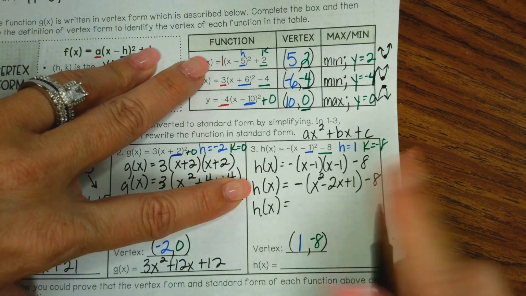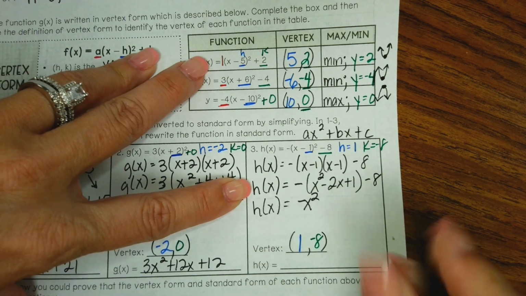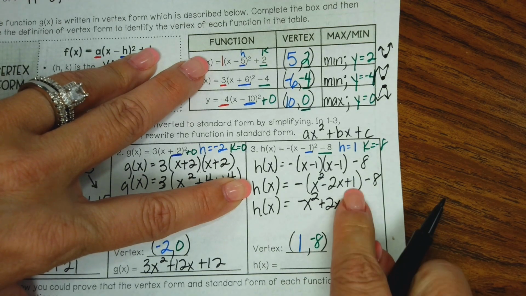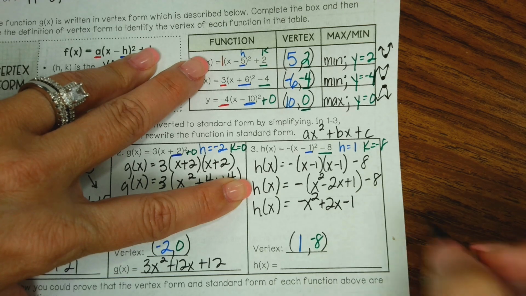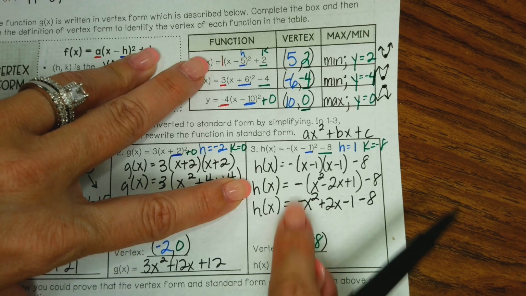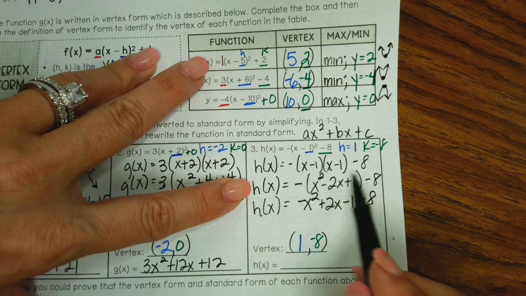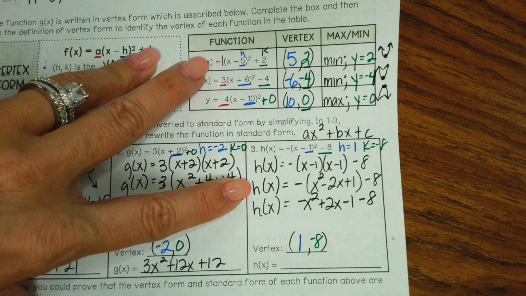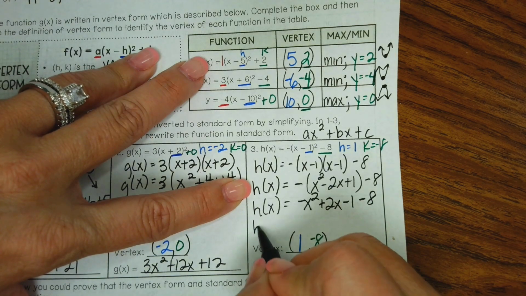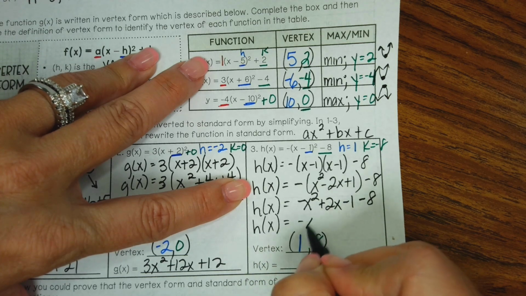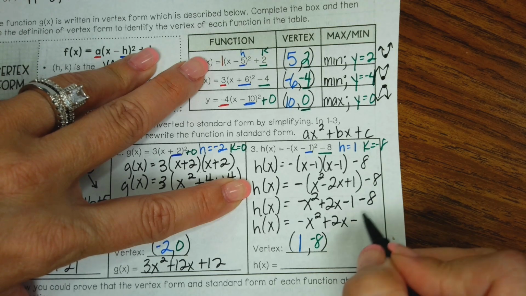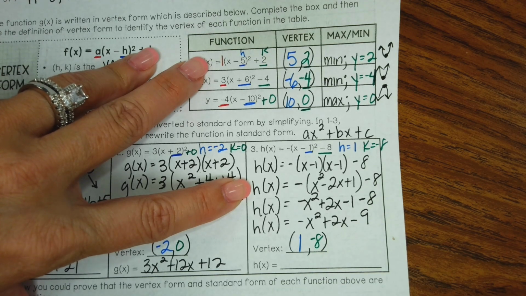So my positive x squared becomes a negative x squared. Negative 2x becomes a positive 2x. Positive 1 becomes a negative 1. And then I have my -8. I've dropped my parentheses because the parentheses are for multiplication. So once you distribute and your multiplication is done, you can now drop the parentheses. Okay, and the last thing is I just need to combine these constants here. So negative x squared plus 2x, negative 1 minus 8 is a negative 9.